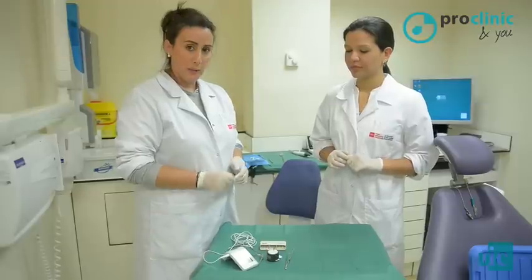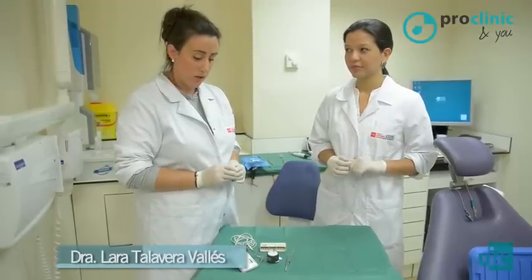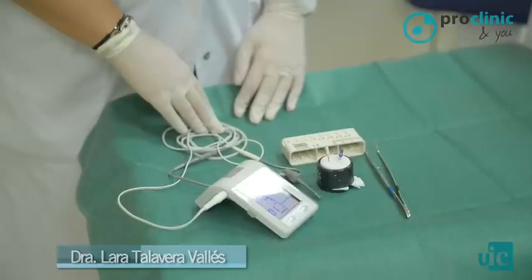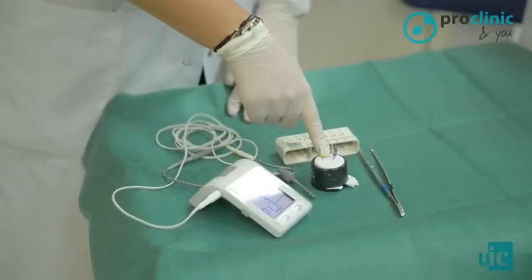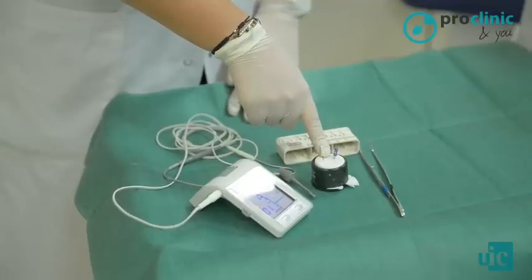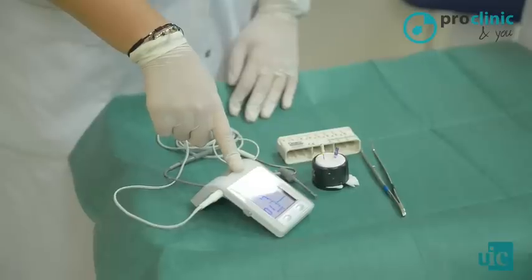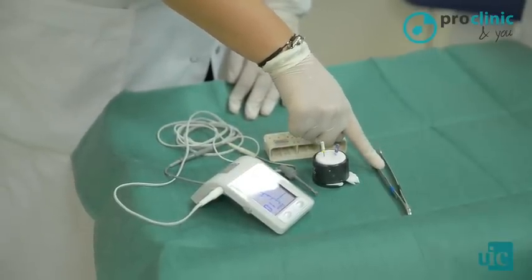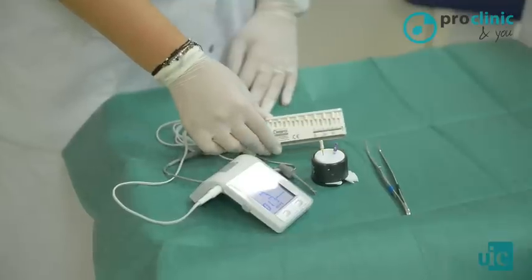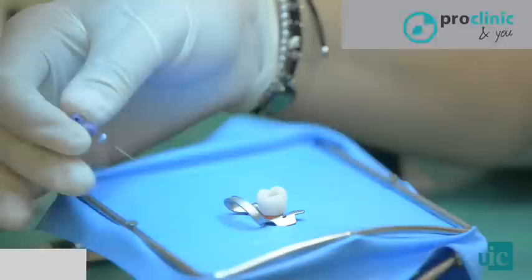Once we have drilled into the pulp chamber, the first step is to locate and to determine the working length of the root canals. We need small gauge files, for example, K files of number 10 or 15, an apex locator, tweezers to set the rubber stop at a reference point, and a little ruler to determine the length.